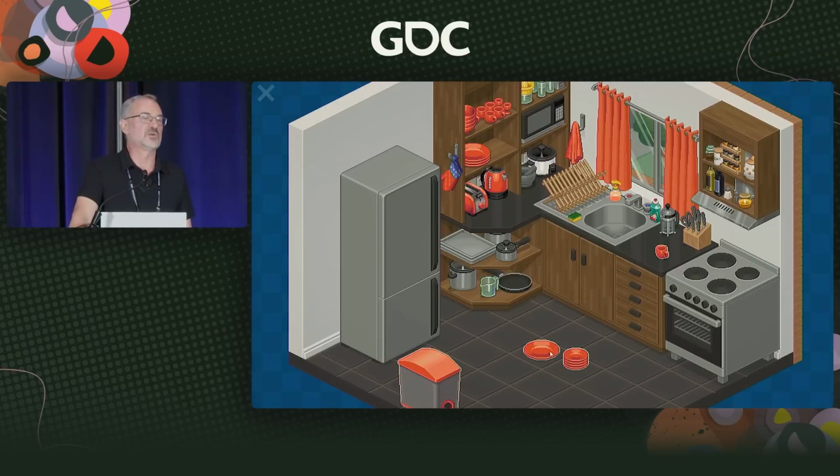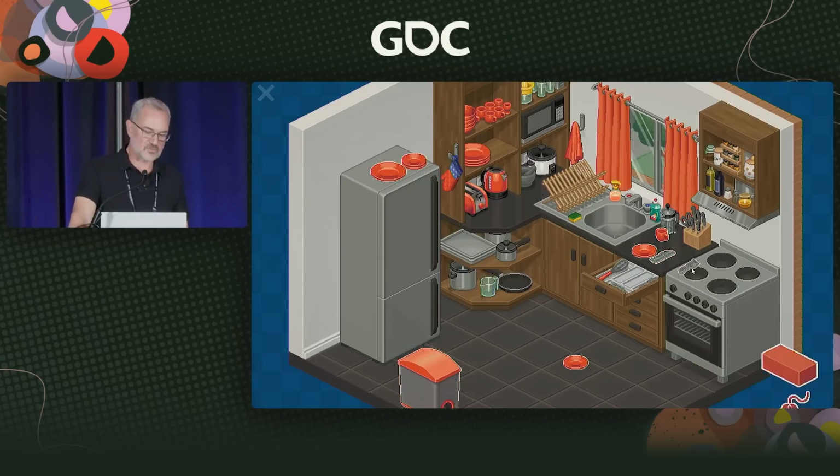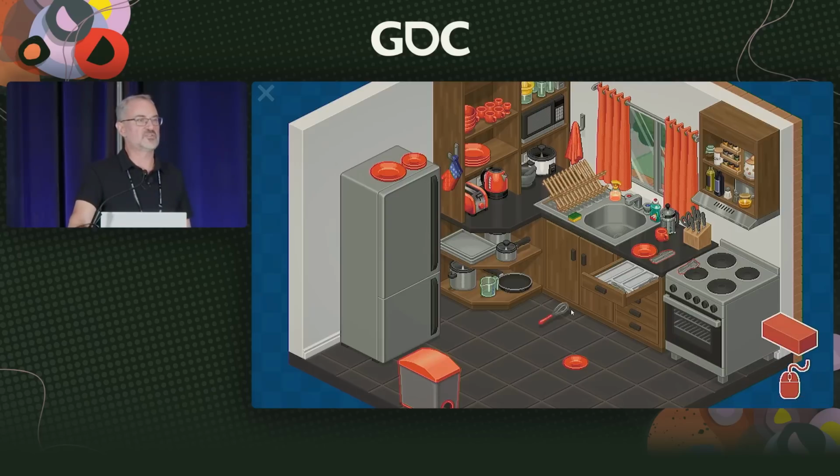Putting this together, we learned as we went, we're going to need a lot of detail in this. We need the sound of things stacking on each other. We need small plates, large plates. And the other thing we realized is there's not a lot going on in the soundscape here, right?